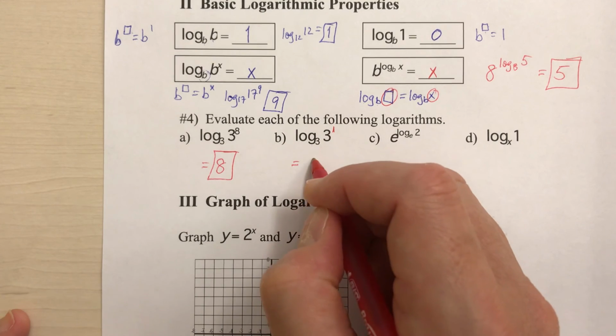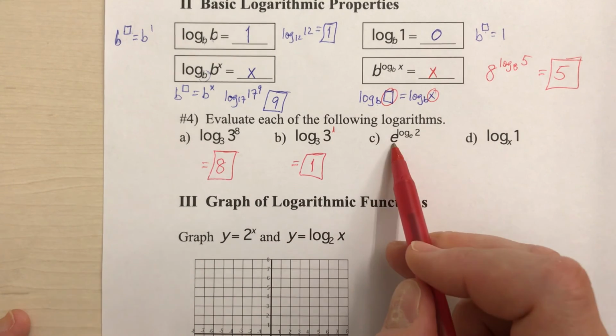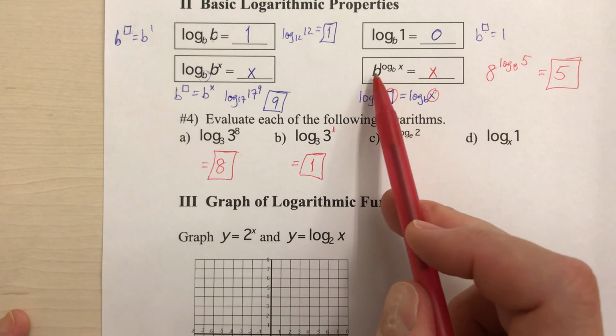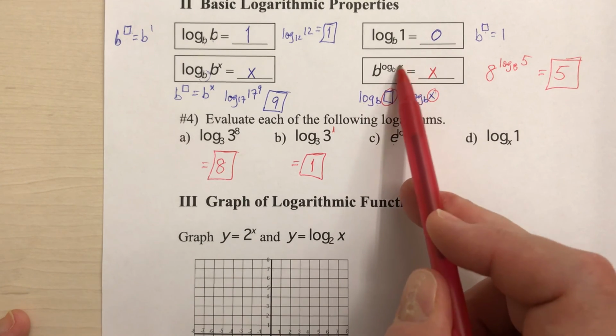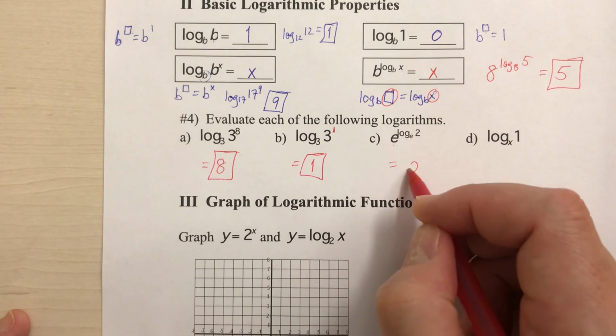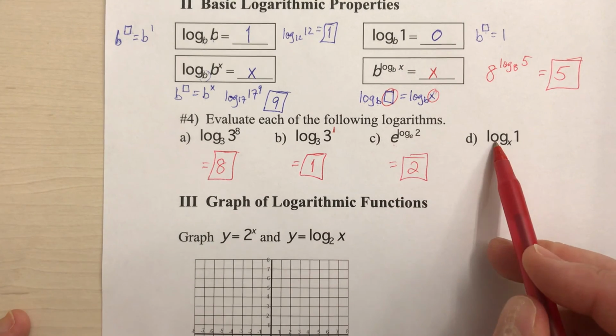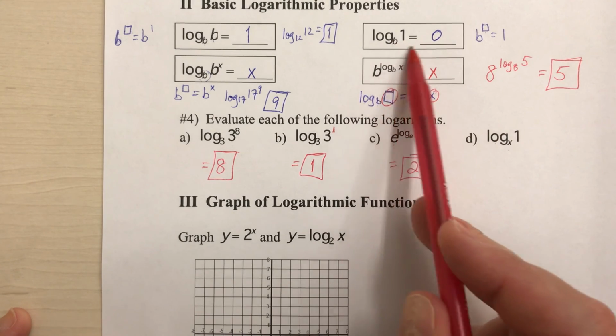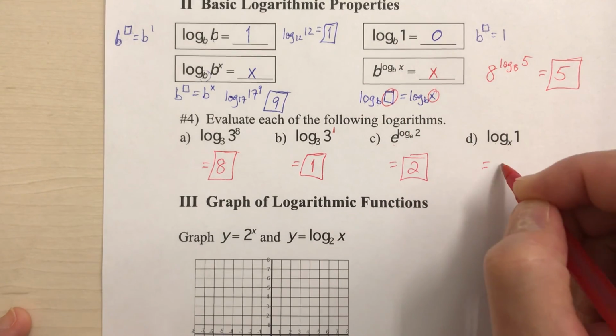Our answer is 1. e raised to the log base e of 2, that would be this property here, and the answer is just this value, so this is 2. And then the log base x of 1, that would be this one right here, that is equal to 0.